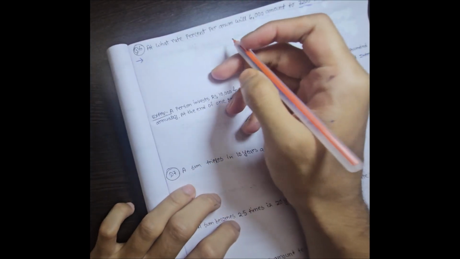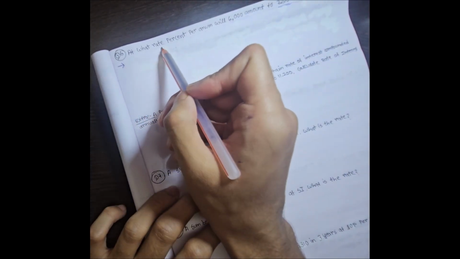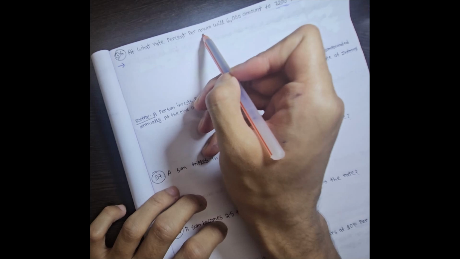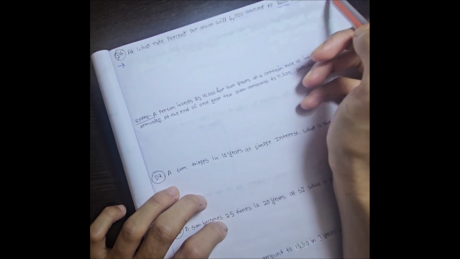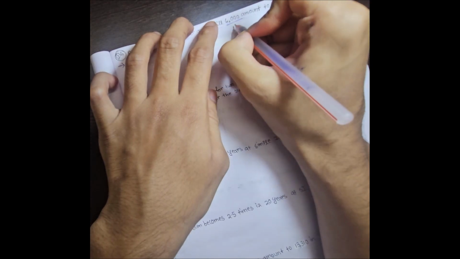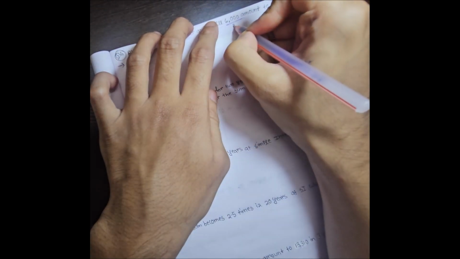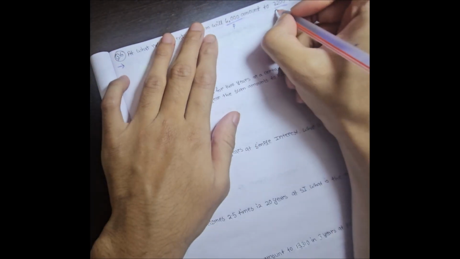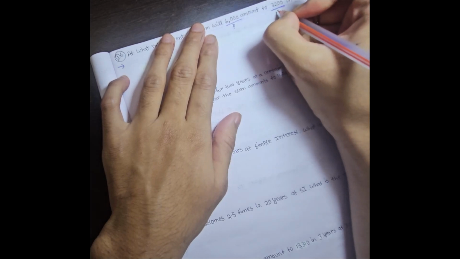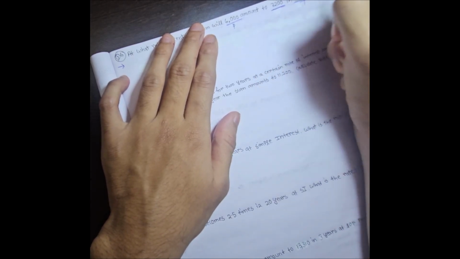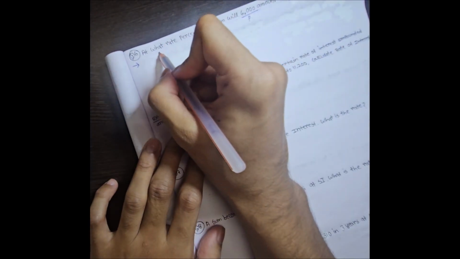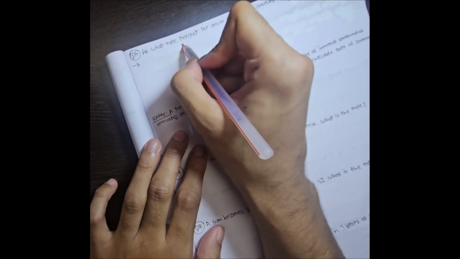Now coming to this problem, it says: at what rate percent per annum will 6000 amount to 7200 in 4 years? So the initial capital P is 6000, whereas the total amount after 4 years is 7200, and the time is 4 years. They are asking for the rate percent, so we need to find R.